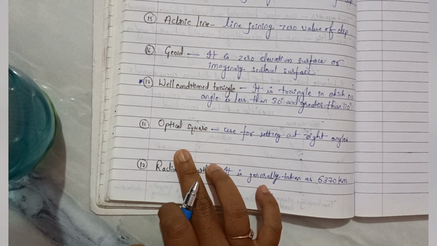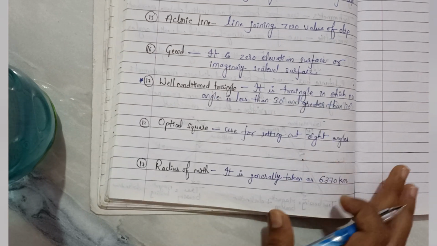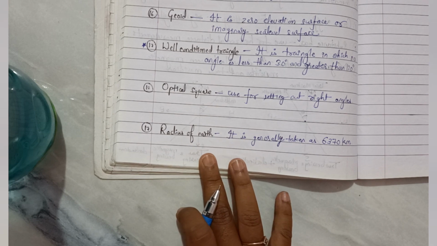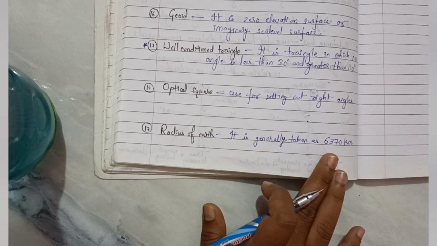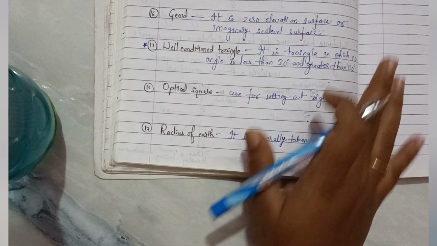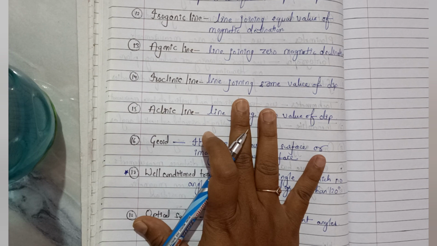Next is your optical square. What is an optical square? It is used for setting out right angles. Radius of earth, it is also important, is generally taken as 6370 kilometer. This value is used for many derivations. We will see all the different types of derivation. We will see the different numericals of surveying also.